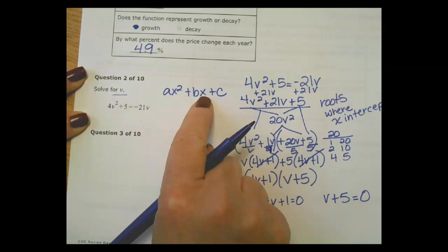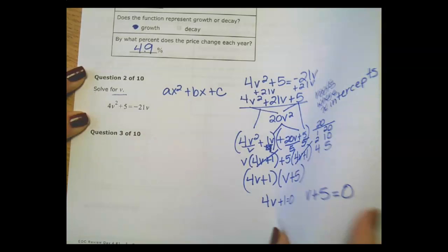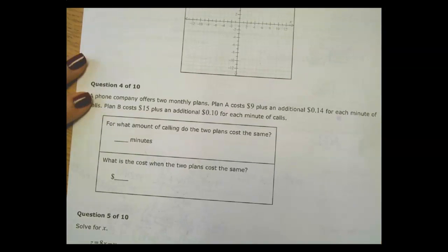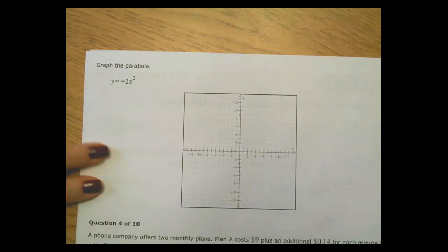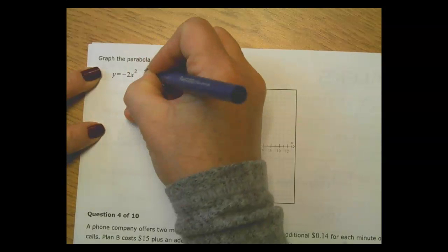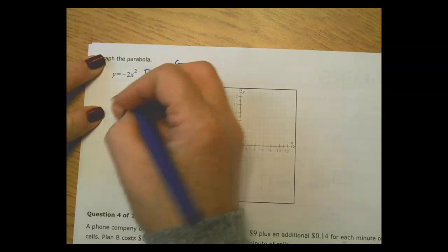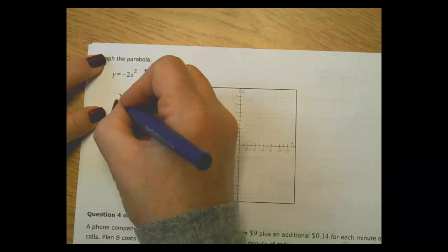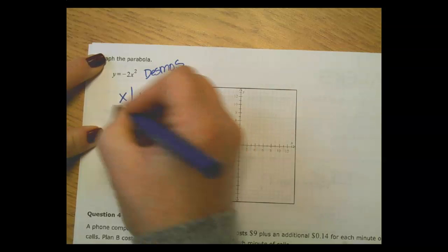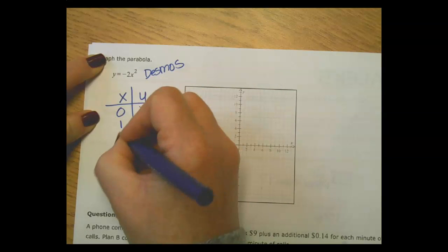Okay, next, key: make sure it's in the right format before you start solving. The next one is graphing a parabola. Anytime you're graphing, you should always make a table. That's the easiest way to do this, or put it into Desmos. Desmos is always good. But if it's not reading quite right and you're not sure, make an XY table and just make up your values.